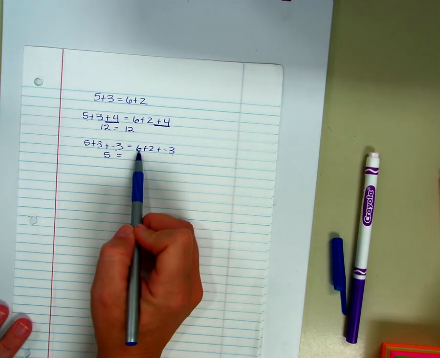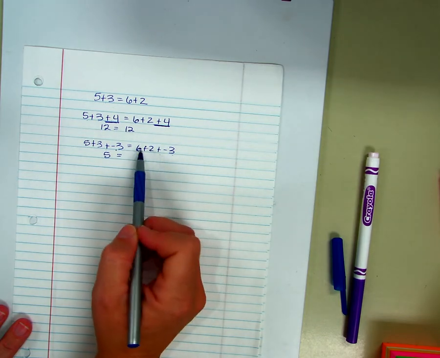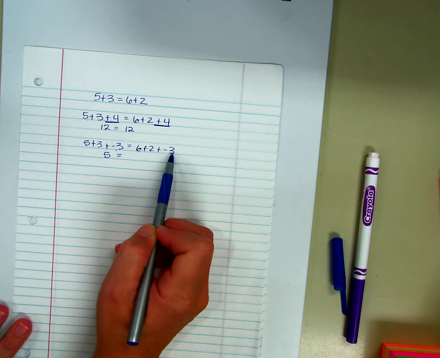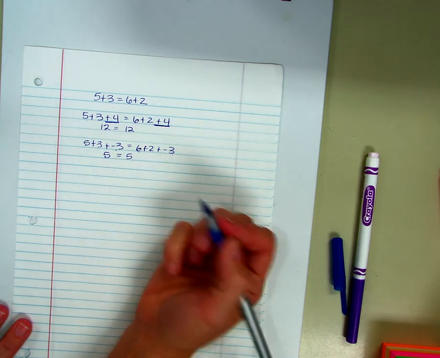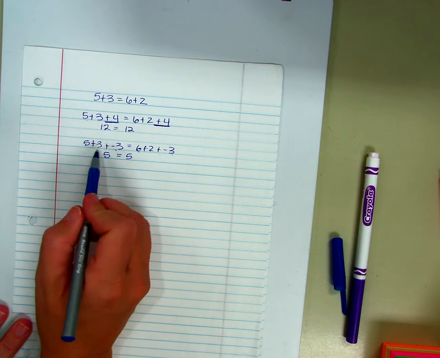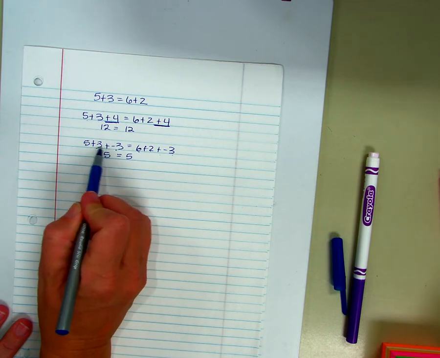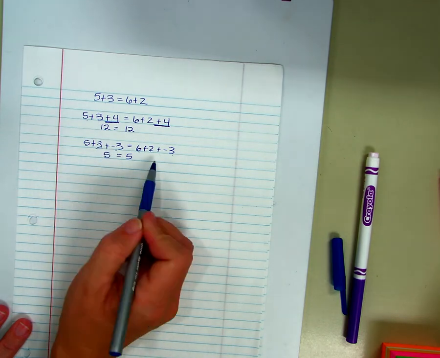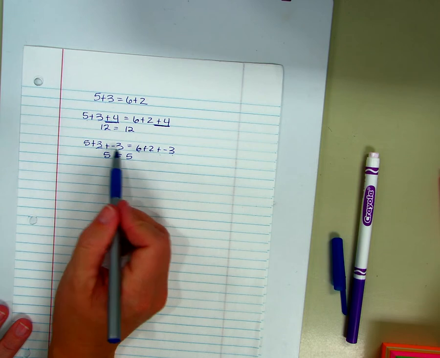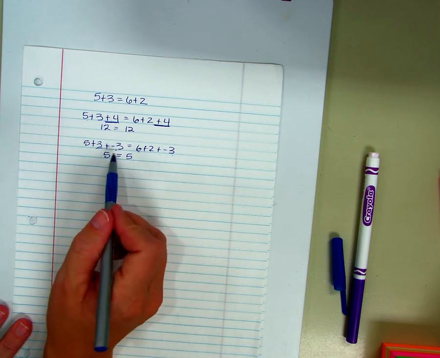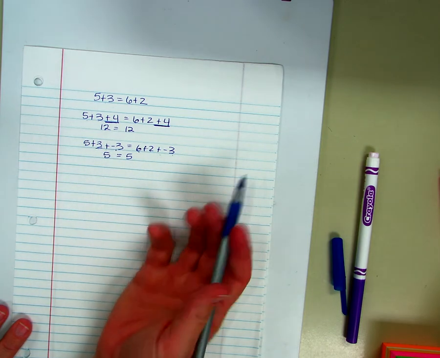Now I have 6 plus 2 plus negative 3, so 8 plus negative 3 is 5. My equation is still true. So what I did here is I added negative 3 in order to get rid of this 3, even though I don't have a positive 3 over here. I wanted to eliminate this 3. And you'll see that's why we do what we do when we solve equations.